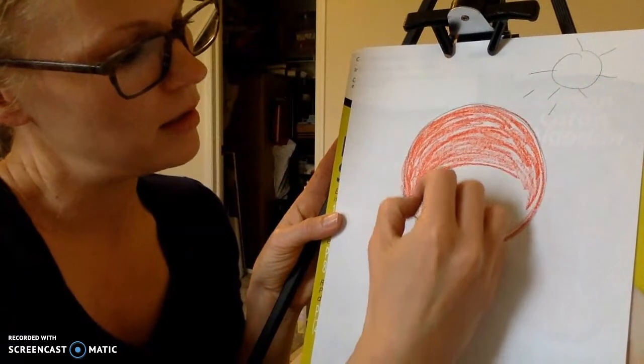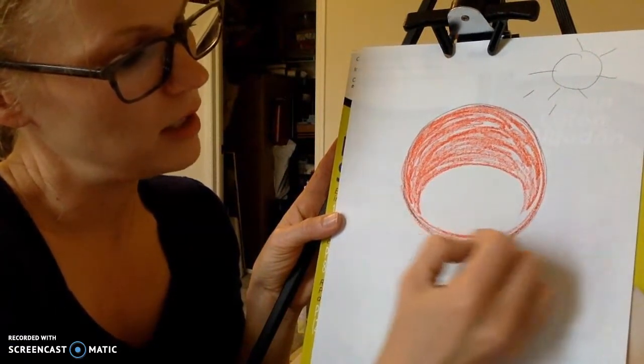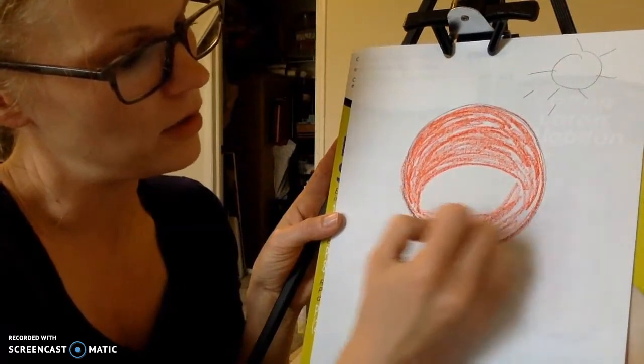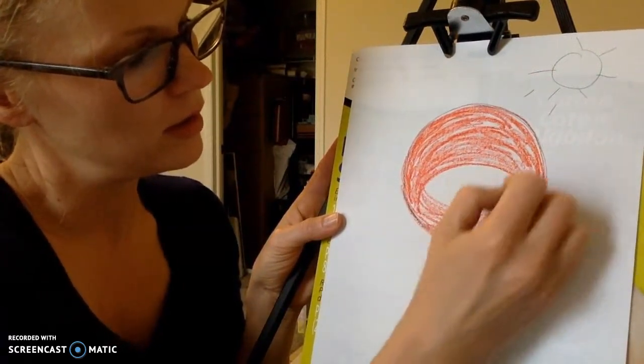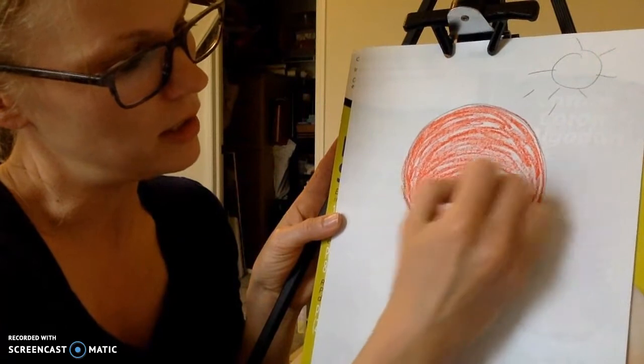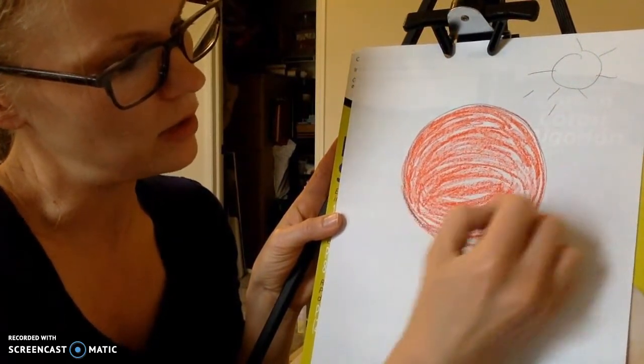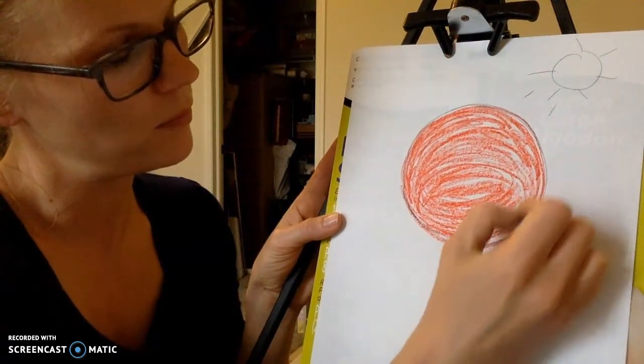And then filling in with that curved line. I'm not pressing really hard. I'm just lightly shading it in with my curved line. Alright.